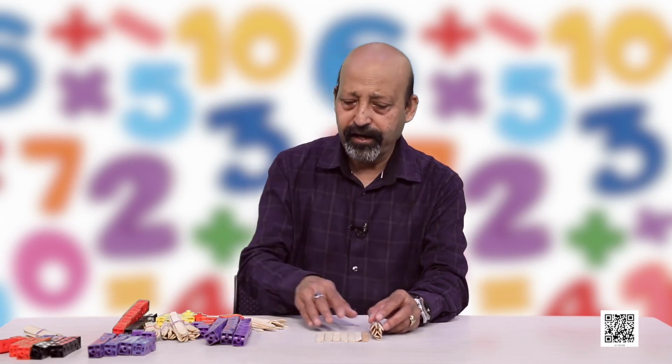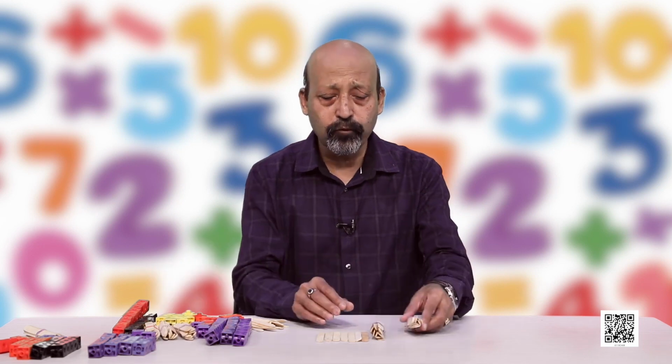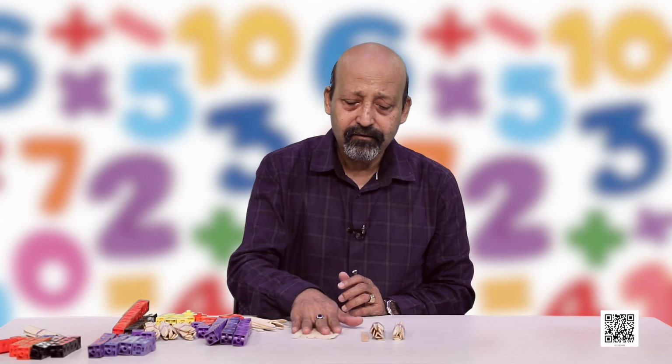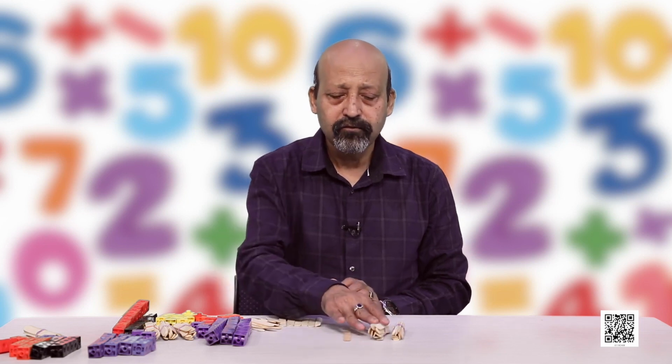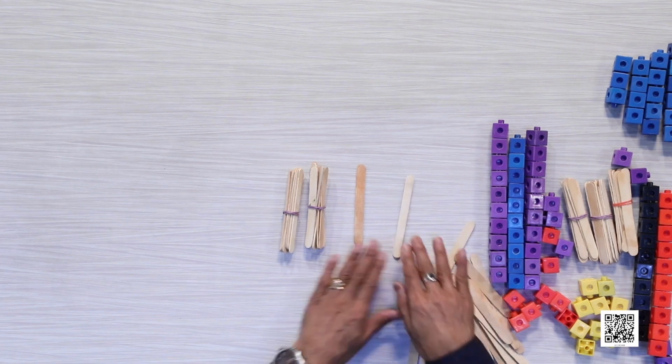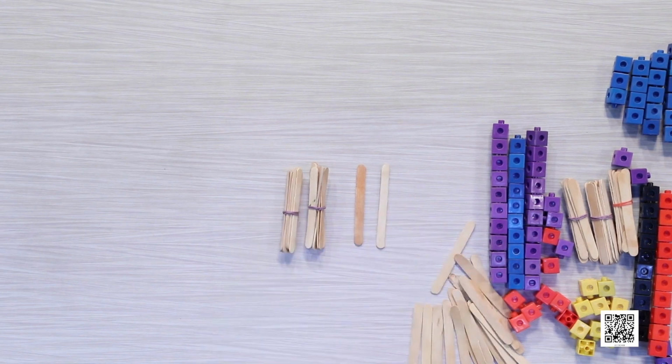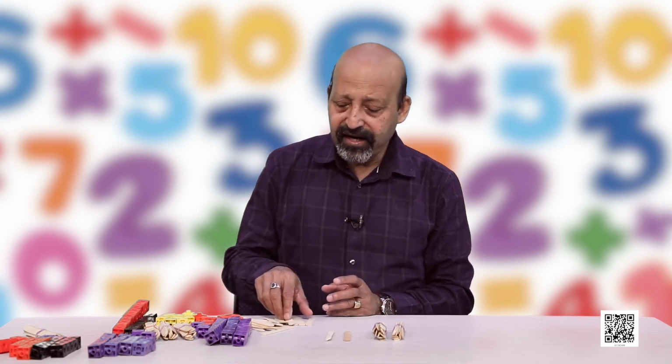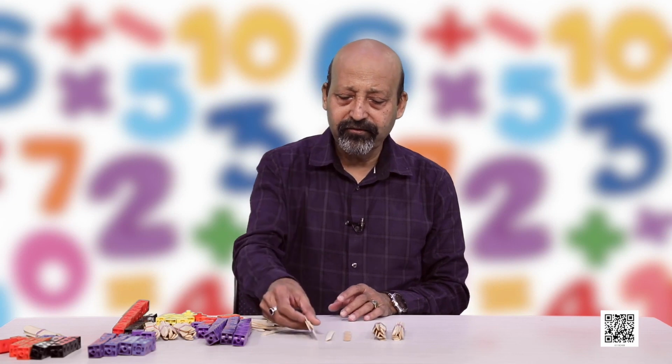How do we write 1 and 7? Okay. Now, if we have two groups of 10, so, 2 tens and 1, 21. 2 groups and 2, 22, 2 tens and 2 ones. So, if I ask you in 22 how many tens are there? 2 tens. How many ones are there? 2 ones.